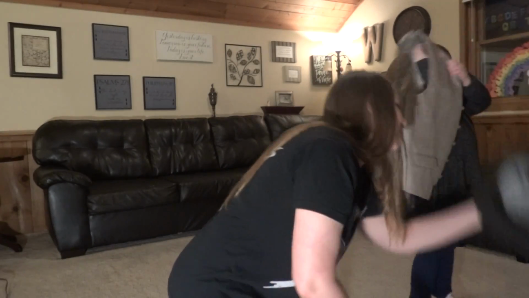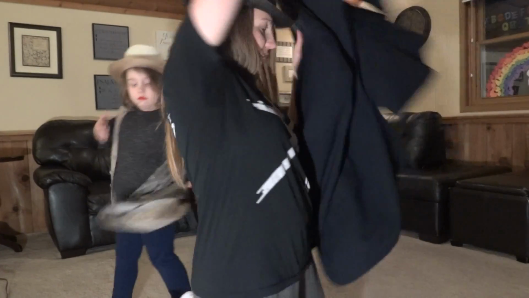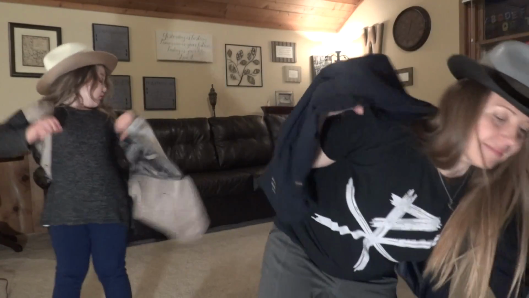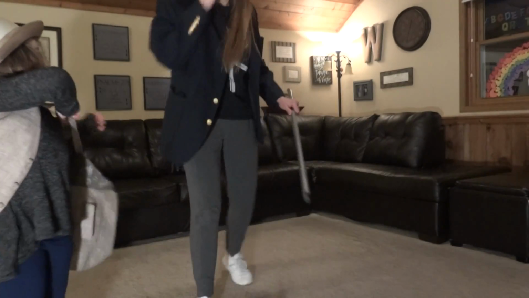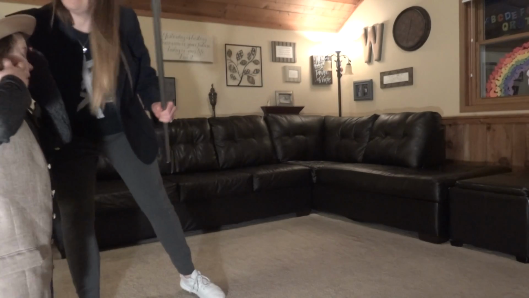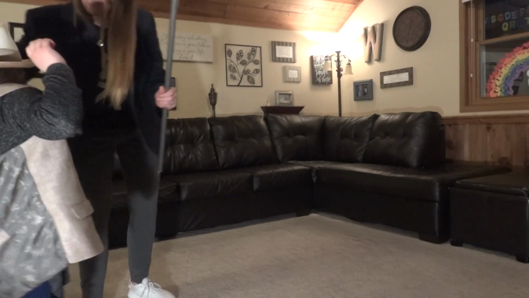All right, we're going to get on a jacket. We got some broom handles that we're going to use for a cane. Wait, I can't get it in. You got it. There you go. All right, we're going to go.